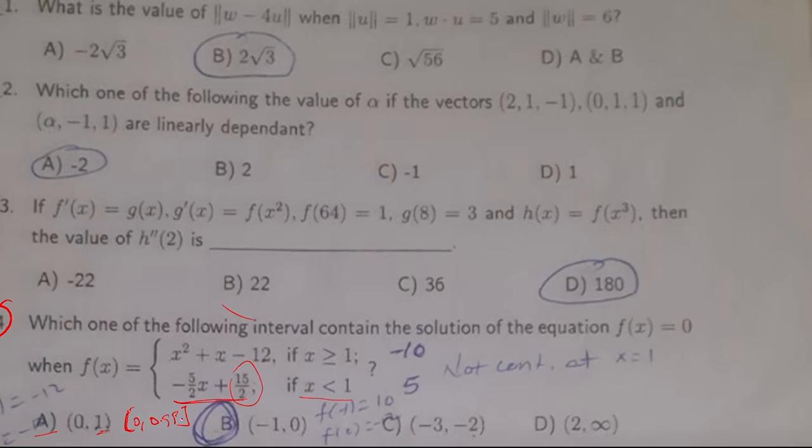In both cases, our functional value is positive 15 over 2 at 0, and at 0.99, almost 1, this value is negative 5 over 2 almost. Therefore, negative 5 over 2 plus 15 over 2, this one is greater than 15 over 2. Therefore, it is again positive. So at both ends, we have positive value. We can't apply the intermediate value theorem.